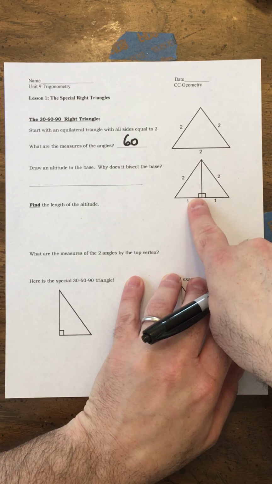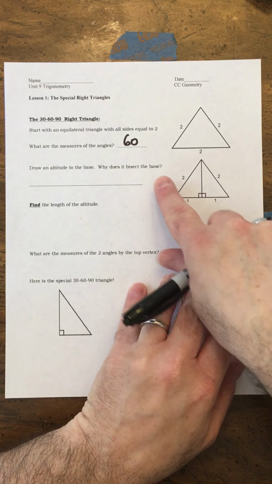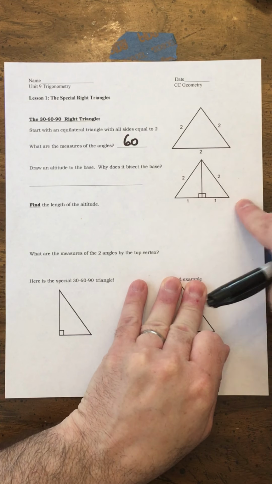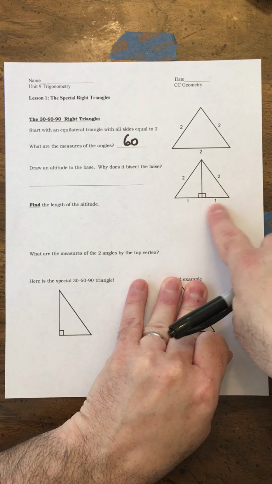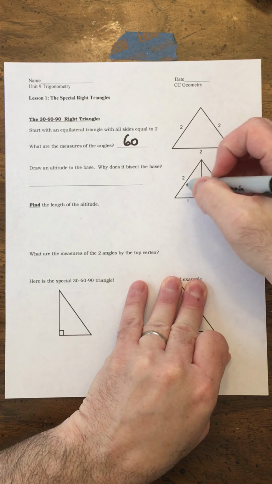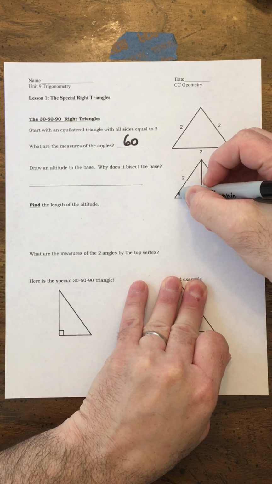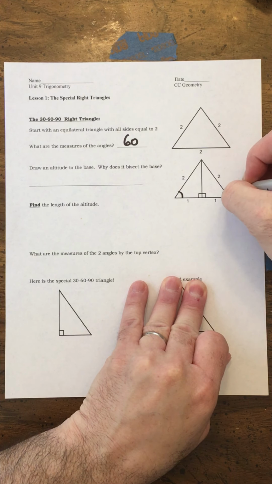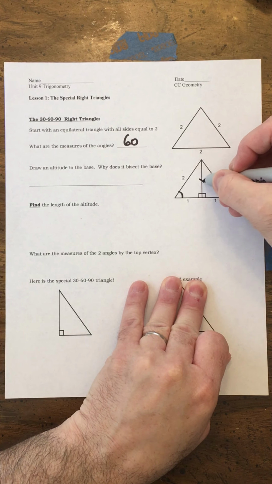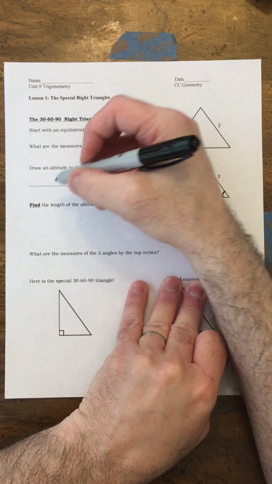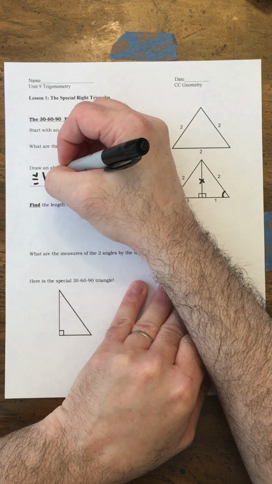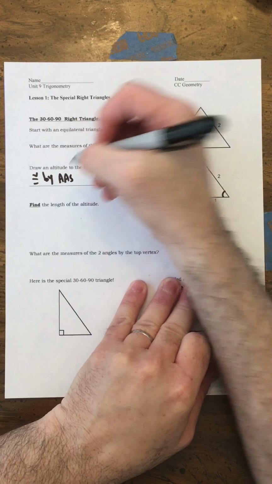Now you know when you draw an altitude it makes right angles there, right? Okay, why does it bisect the base? Now we know this is 2, but how do we know those are 1 unit each? Well, the fact is that we know this angle has to be equal to this angle because they're both 60 degrees. These are two right angles, and you have a reflexive property here. So the left triangle and the right triangle are going to be congruent by angle, angle, side.